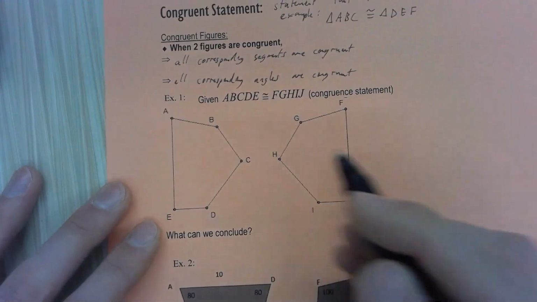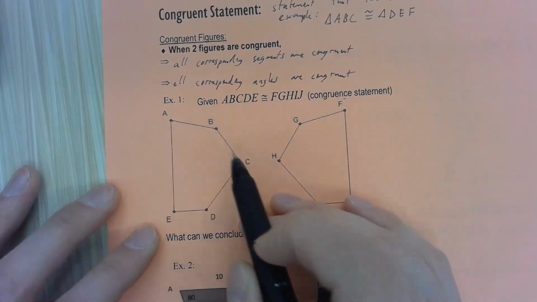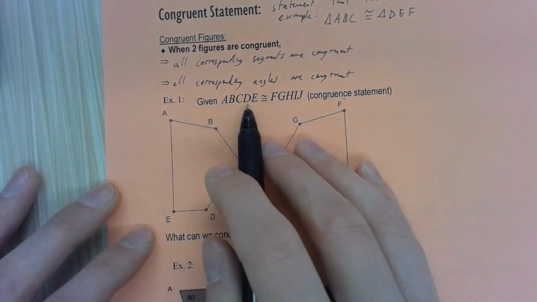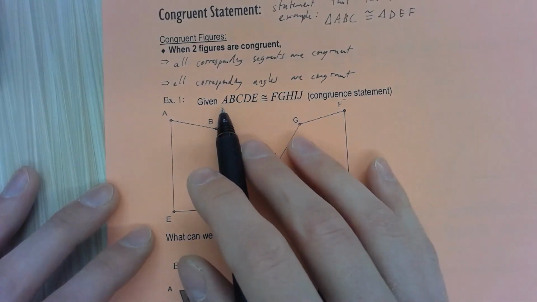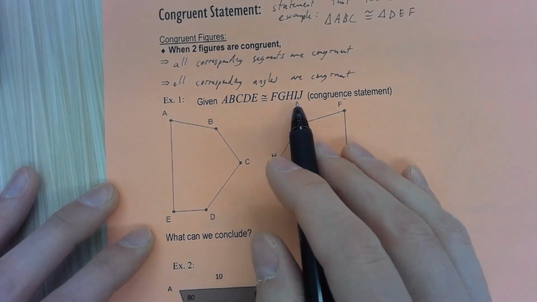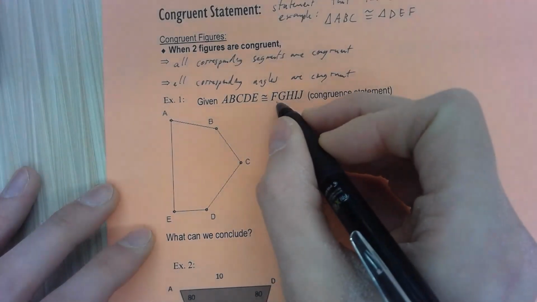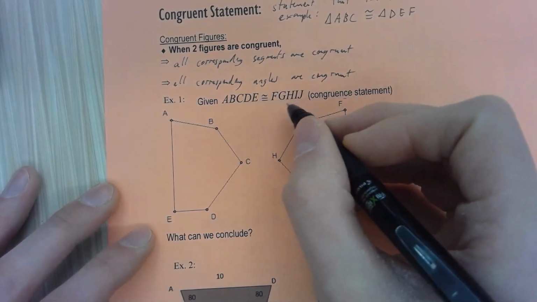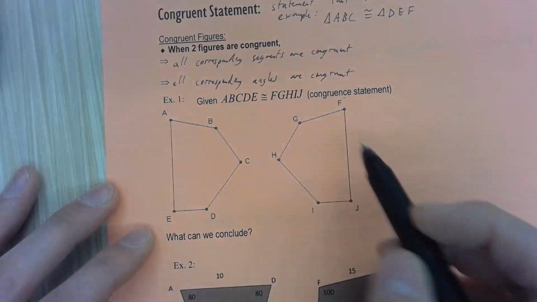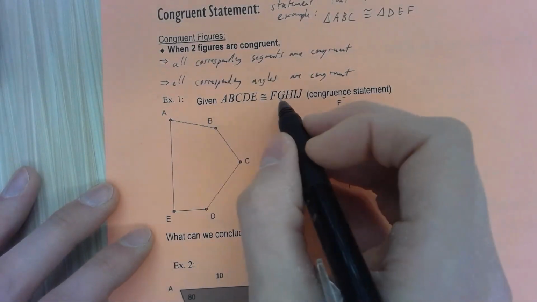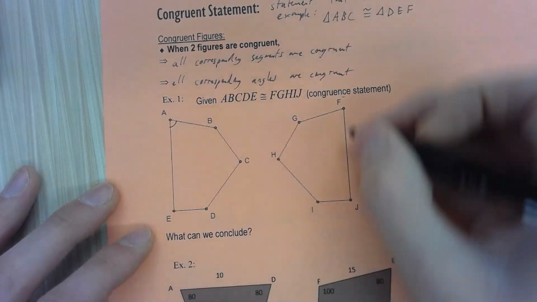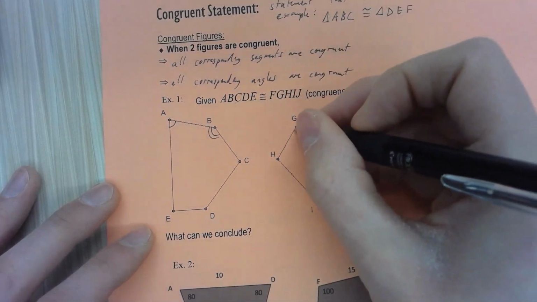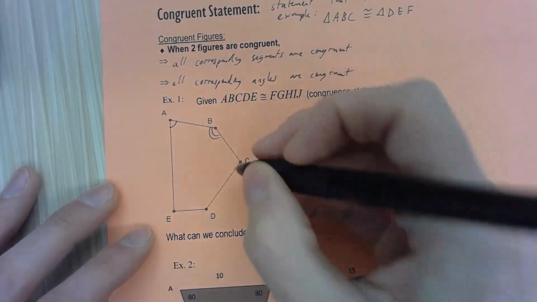So in this first example, this is a congruent statement that this pentagon is congruent to this pentagon. A, B, C, D, E. There's 5 vertices here, 5 vertices here. The order that they're written in tells us what parts correspond. So saying ABCDE is congruent to FGHIJ is telling us not only are these two figures congruent, but it tells us what parts are. So A is congruent to F, B is congruent to G, C congruent to H.